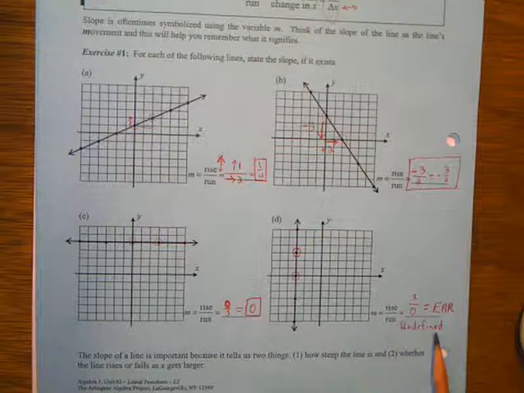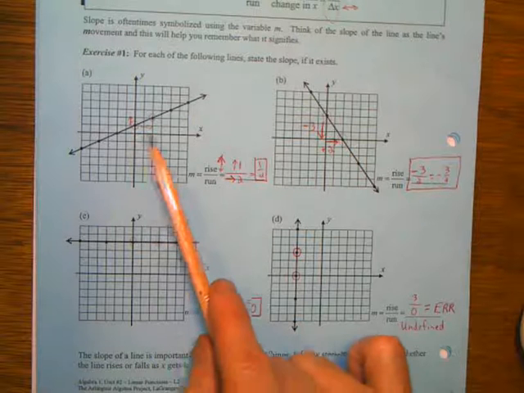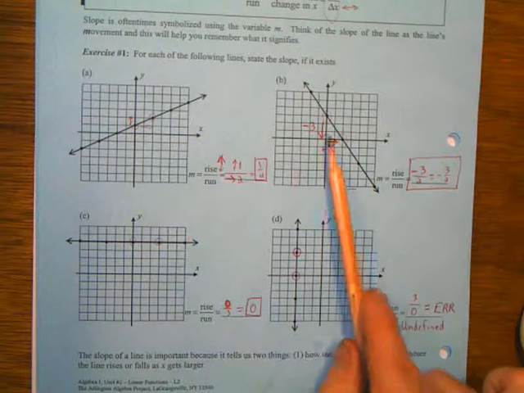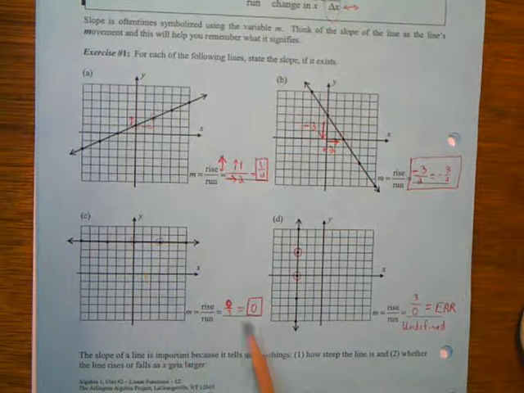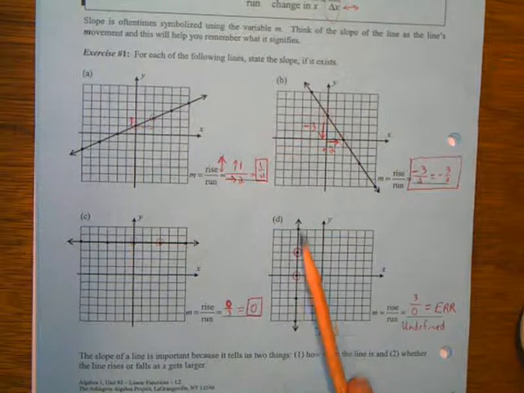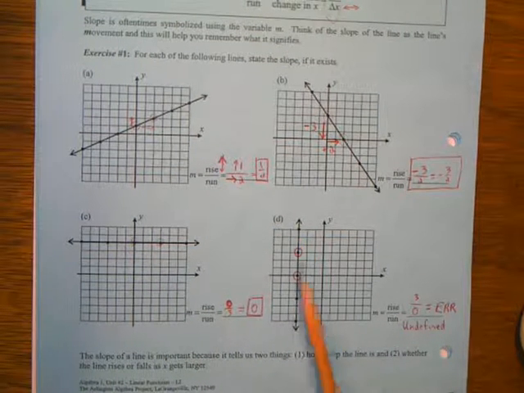If you think about this, if we are skiing, I can ski problem A, I can ski problem B. Problem C, that's like in the parking lot. Parking lot has a 0 slope. This right here, a vertical line, that's like going off a cliff. Can't ski that. That would be undefined.